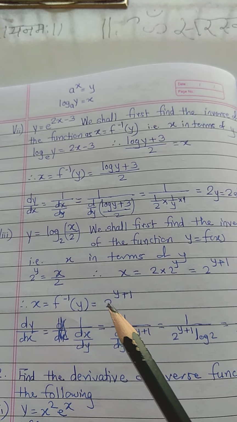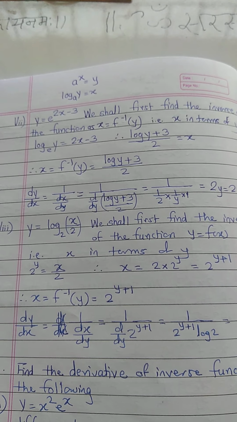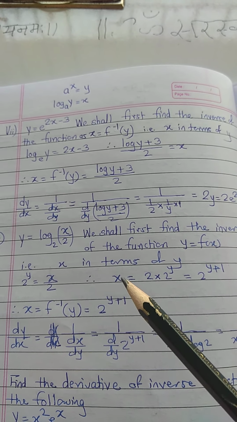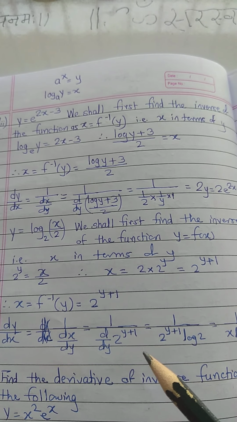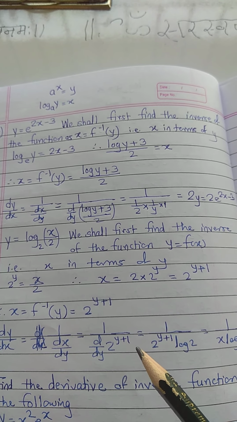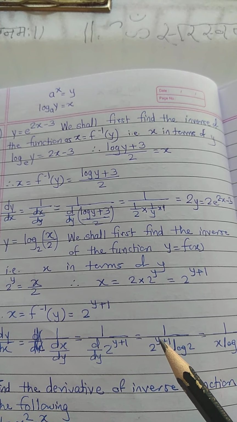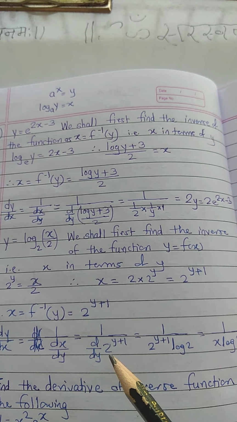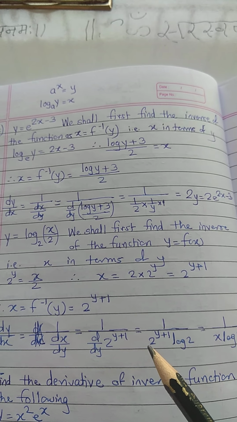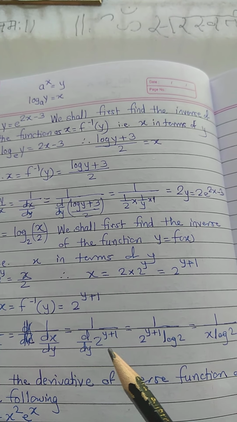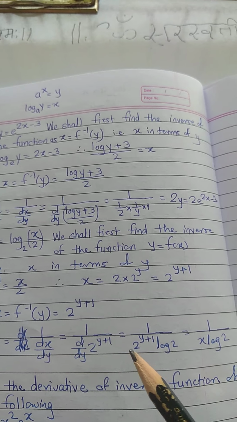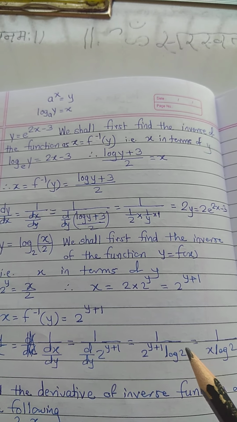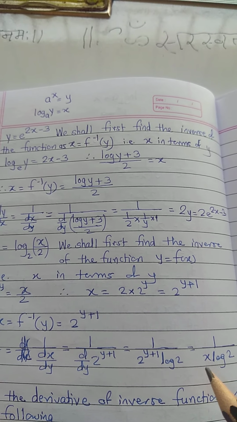dy by dx is equal to 1 upon dx by dy according to the theorem. Now what is x here? X is 2 raised to y plus 1. Now derivative of a raised to x is always a raised to x into log of a. Similarly, derivative of 2 raised to y plus 1 is 2 raised to y plus 1 into log of 2. But derivative of y plus 1, we have to take derivative of y is 1. So no change will be there.